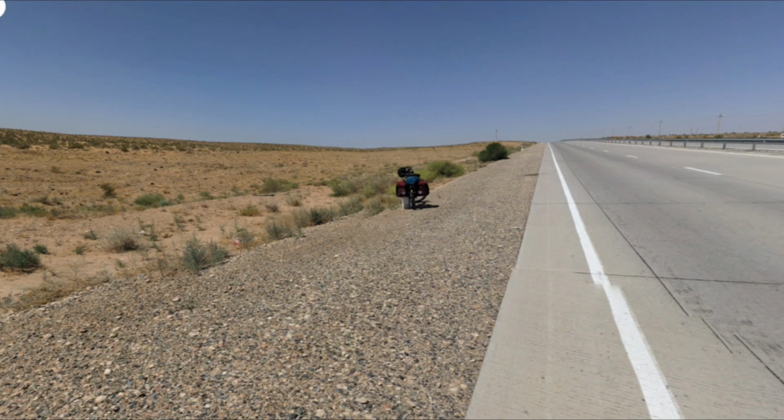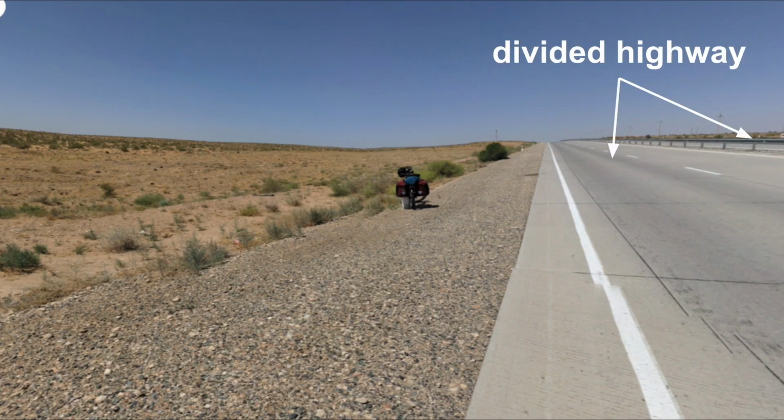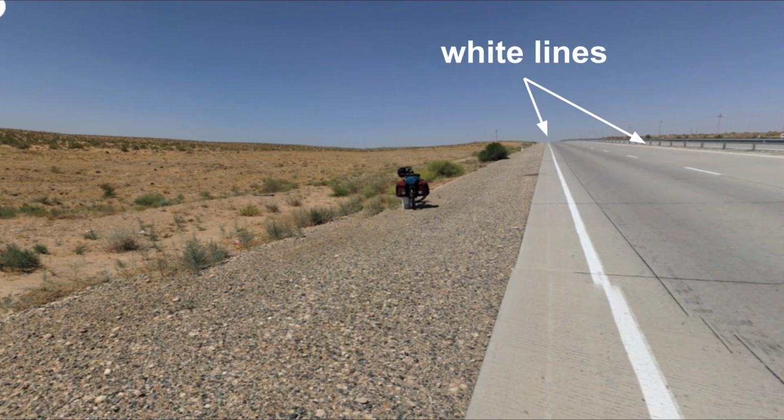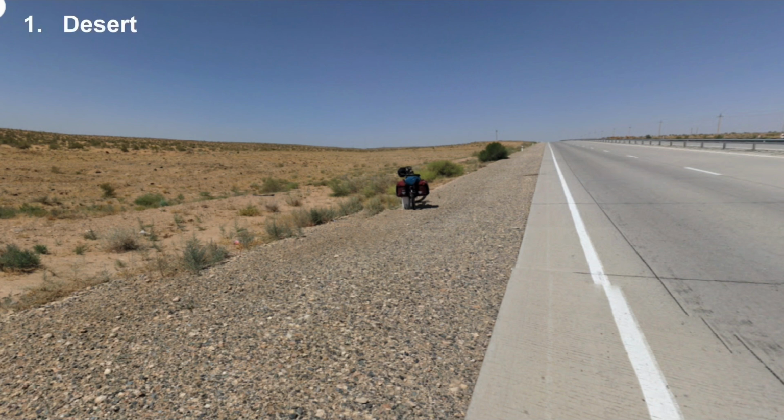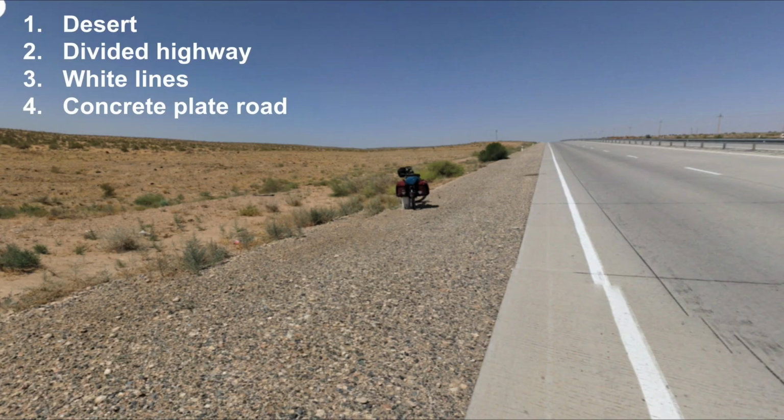First, I'm noting everything that makes this picture unique. Well, it's obviously a desert. And if you look closely, you can see that the highway has two sides, each with 2 lanes. Some countries have yellow road lines, but these ones are all white, and the road is made of this interesting concrete tiling. Here's one concrete plate, for example. And that's pretty much it. To recap, we're in the desert on a divided highway with white road lines and concrete plates.